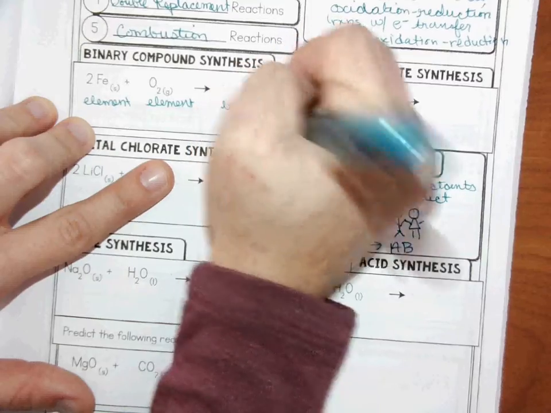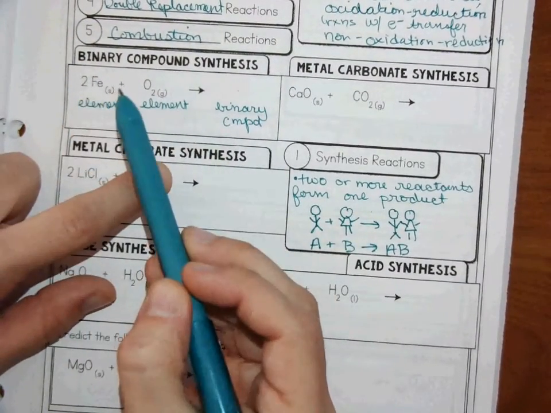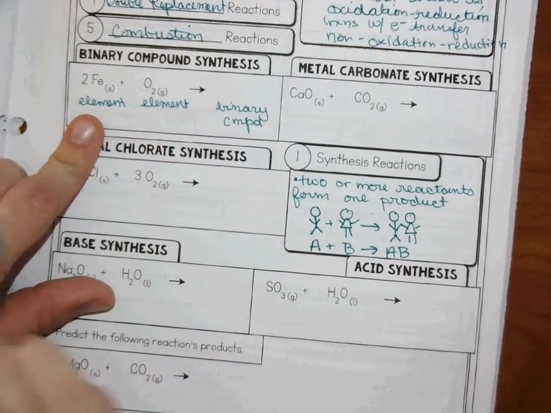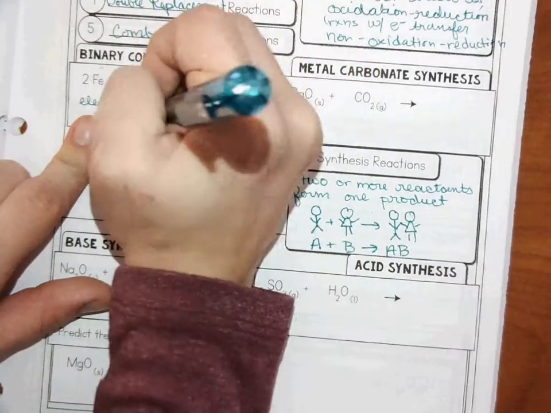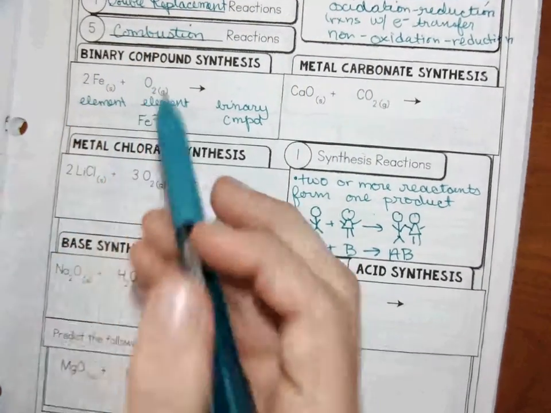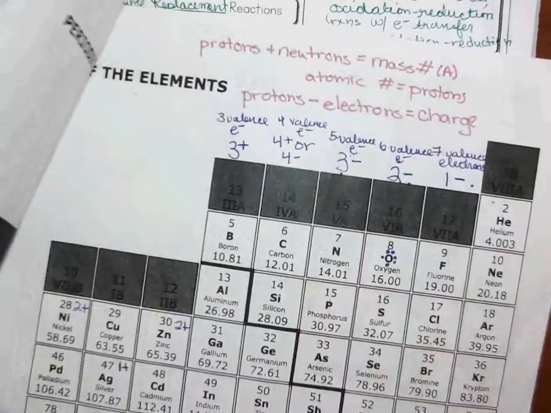And to form that binary compound, we have to find the charge on this and the charge on this and cross the charges. Iron, when in doubt, iron's going to take on a 2+ charge. So Fe 2+. Oxygen, if I look at my reference table, I'm going to see that oxygen is going to form a 2-.